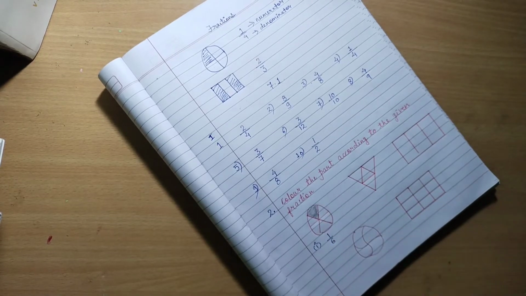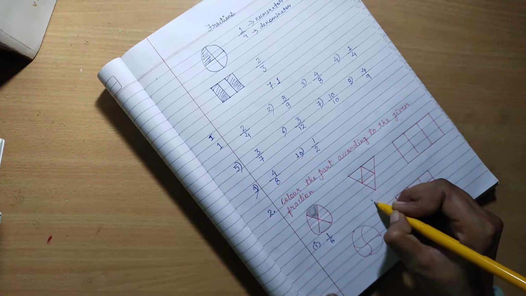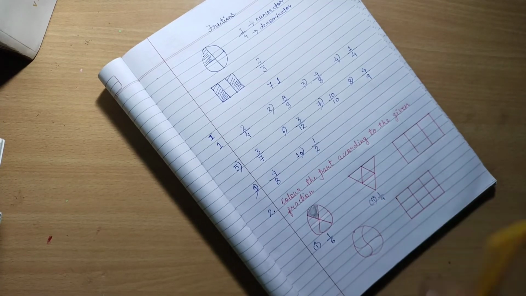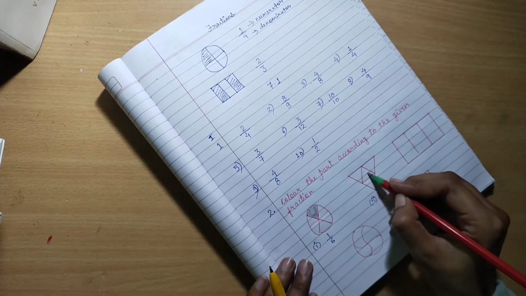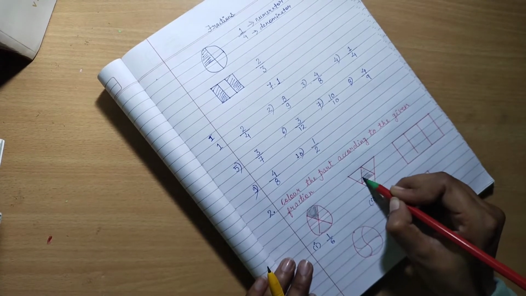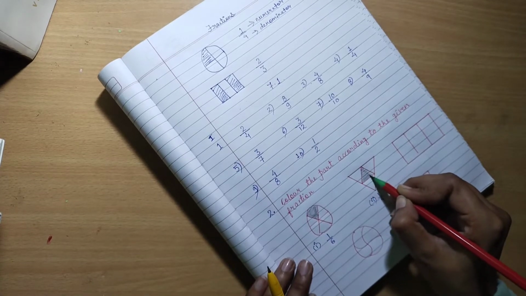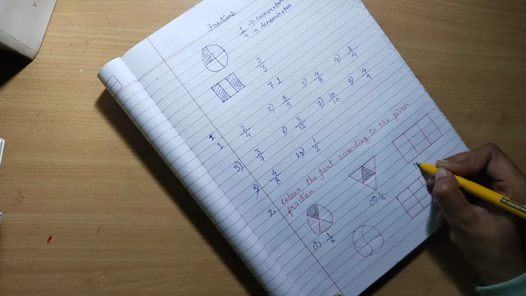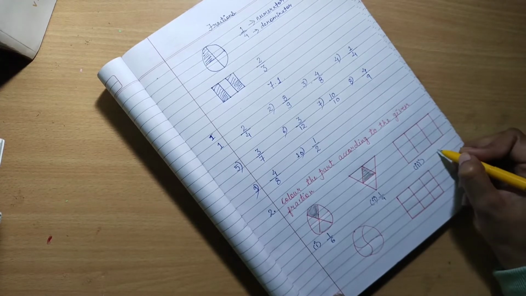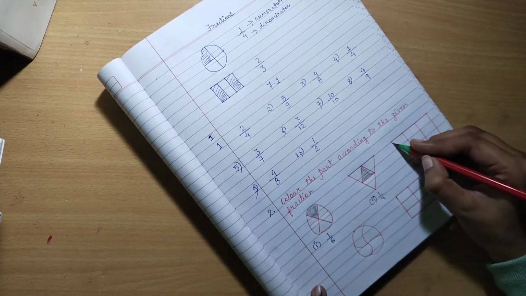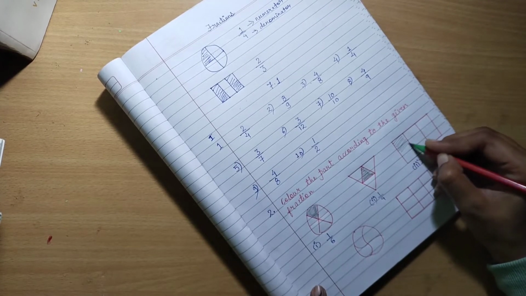Then the second question says 1 by 4. So obviously one part, any of them you can shade. I will just shade the center one. Let us proceed to the third question. In the third question we have 1 by 3. Obviously for 1 by 3, any of the parts you can shade. There is no compulsion.